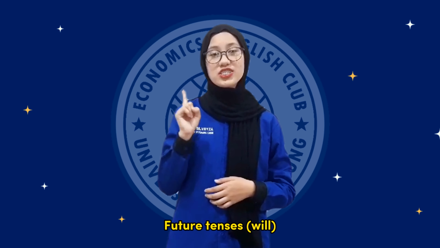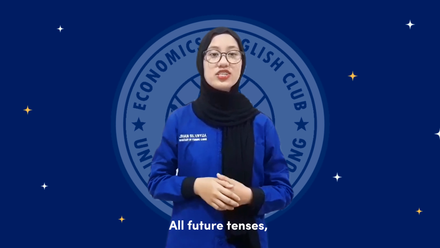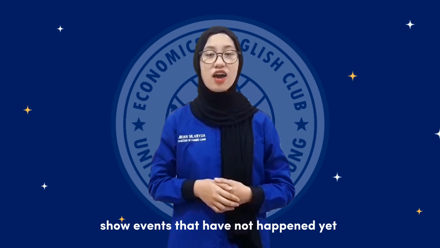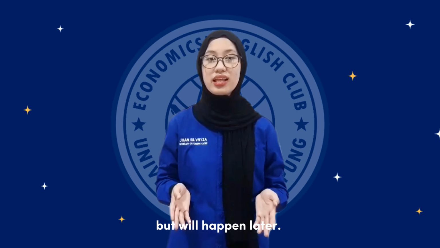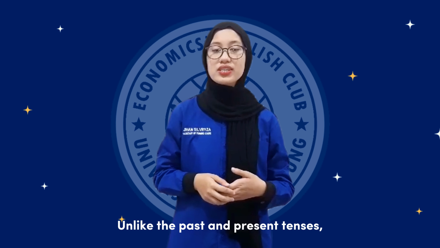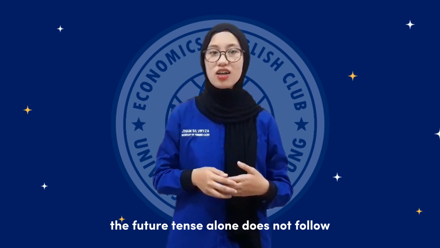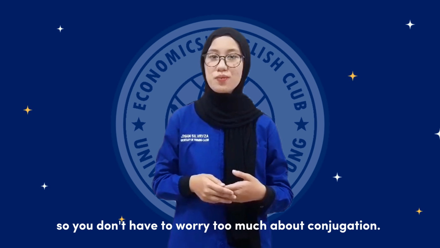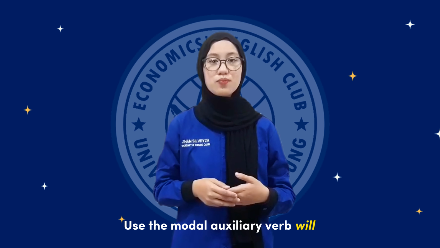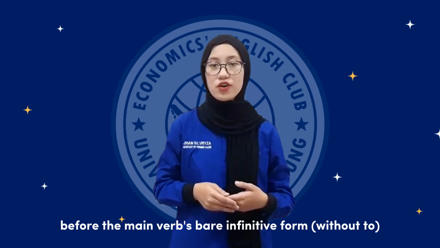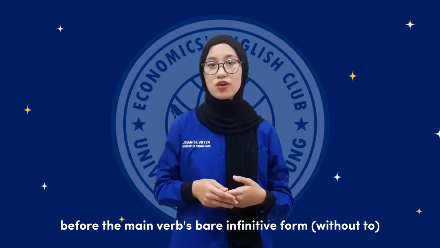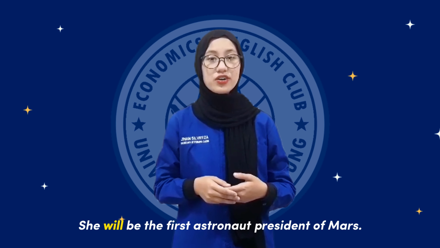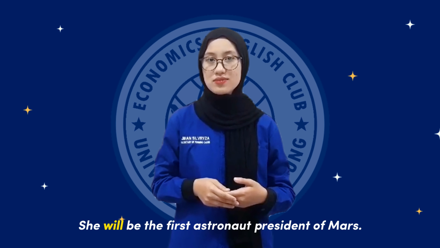First is future tenses, or will. All future tenses, including the simple future tense, show events that have not happened yet but will happen later. Unlike the past and present tenses, the future tense alone doesn't follow subject-verb agreement, so you don't have to worry too much about conjugation. Use the modal auxiliary verb will before the main verb's bare infinitive form, or without to. For example, "She will be the first astronaut president of Mars."